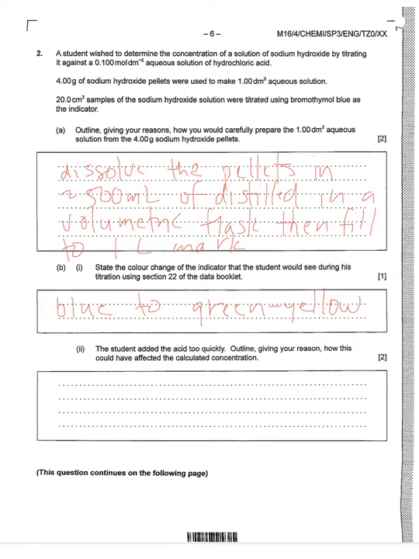The student added the acid too quickly. Outline, giving your reason, how this could have affected the calculated concentration.